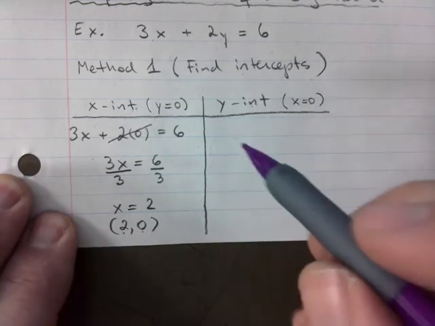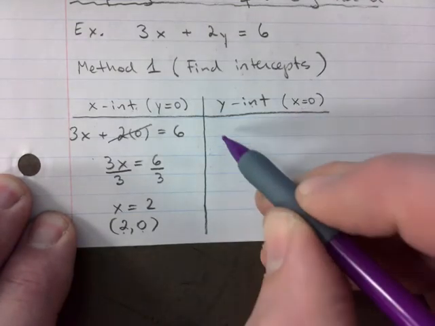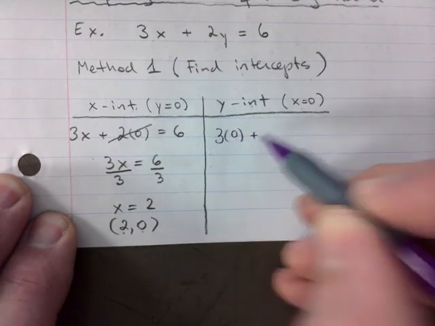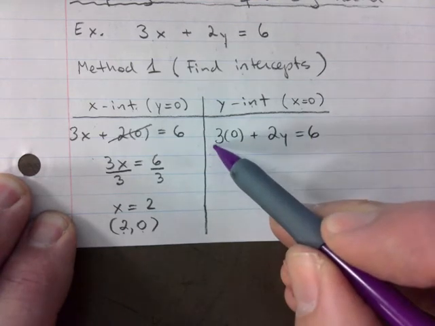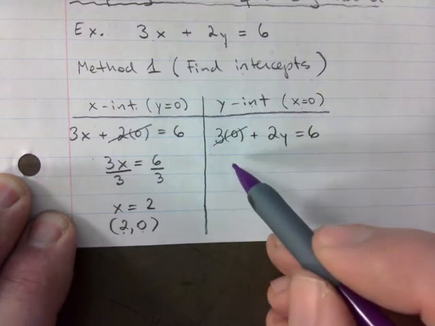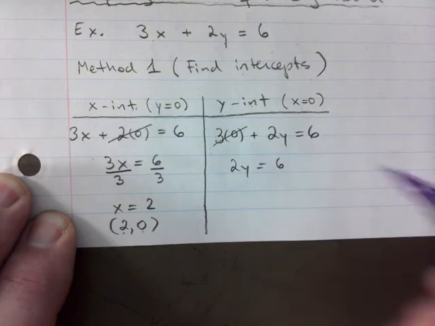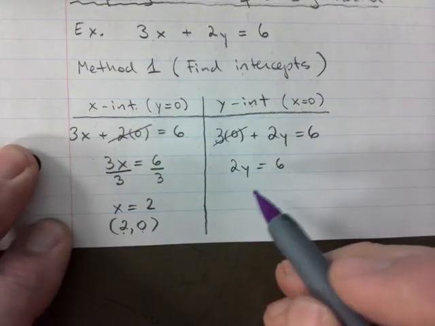And then we go over to this side, we do the same thing, but now x is equal to 0. So it's 3 times 0 plus 2y is equal to 6. We all know that 3 times 0 is 0. And I pick these numbers on purpose. It won't always be nice, round numbers. I prefer, well, you'll see.